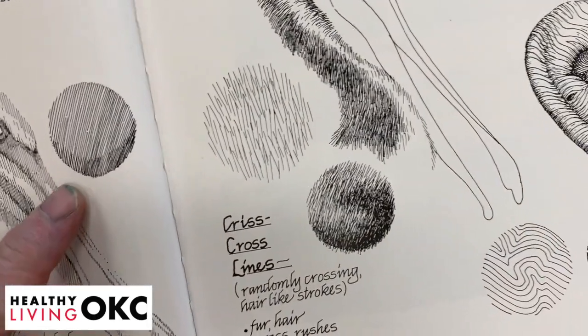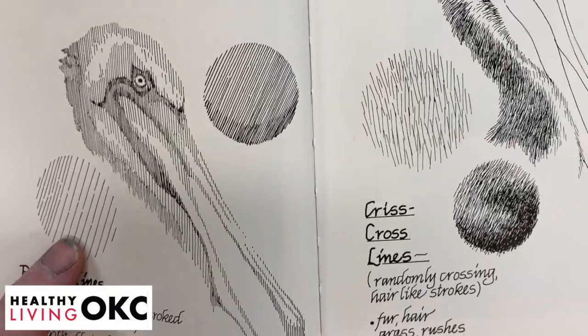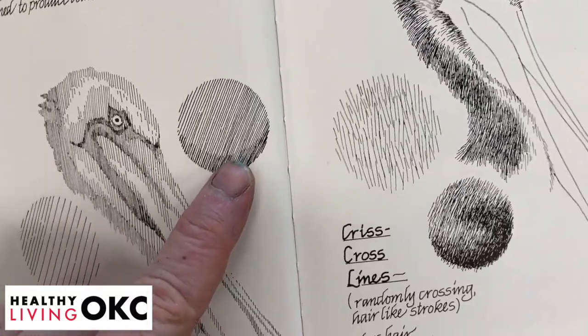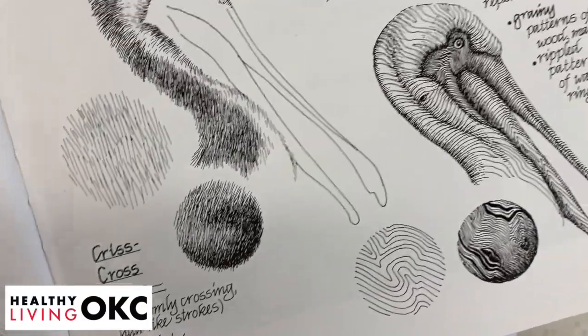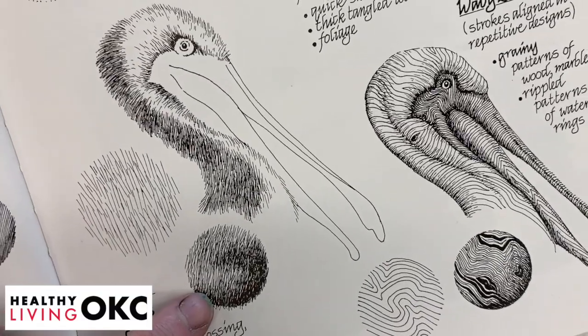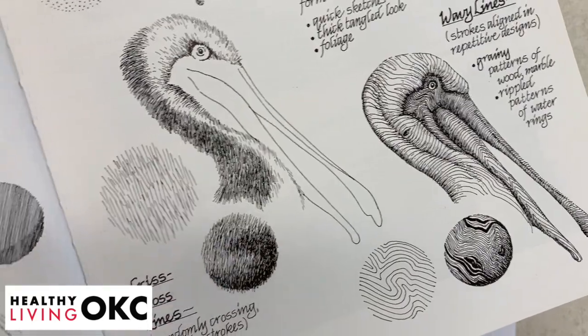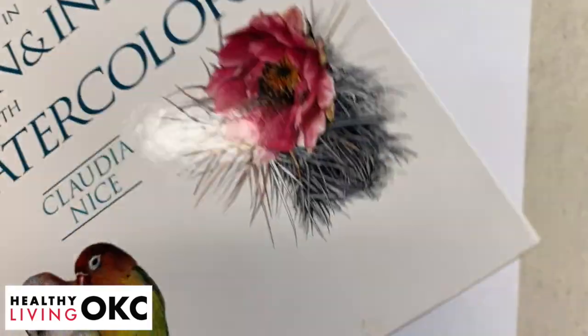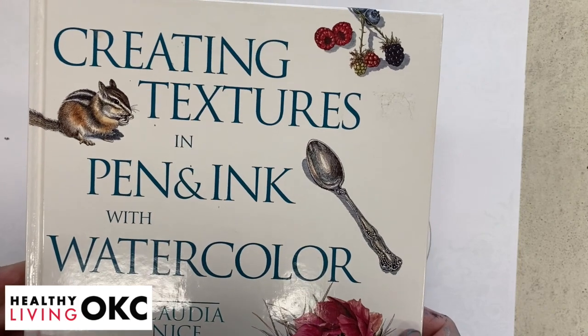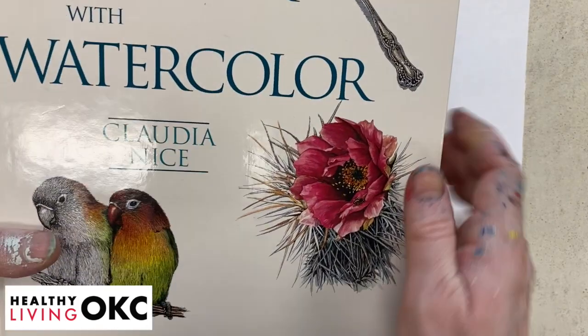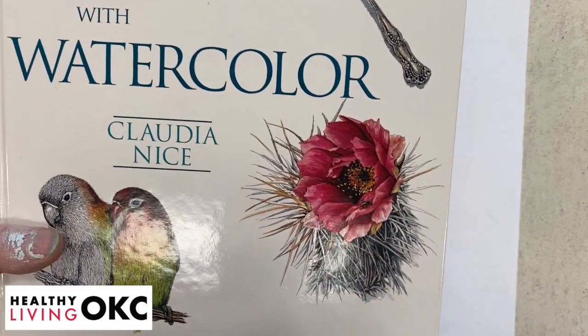Parallel lines, where we're just starting out with straight, adding more color, what it might look like with this one. And the crisscross, where you're crisscrossing, adding the dark and that. Now again, this comes from the book called Creating Textures in Pen and Ink and Watercolor by Claudia Nice.